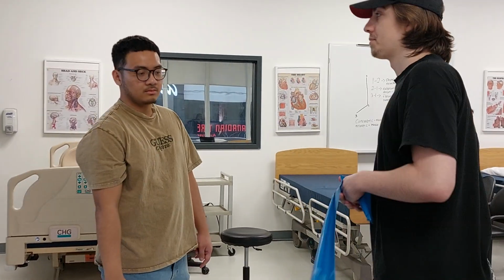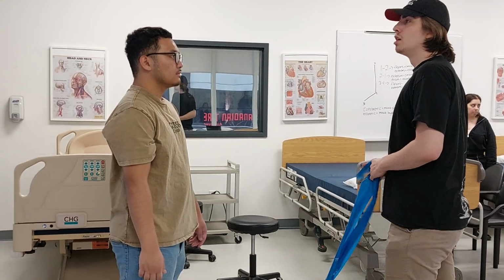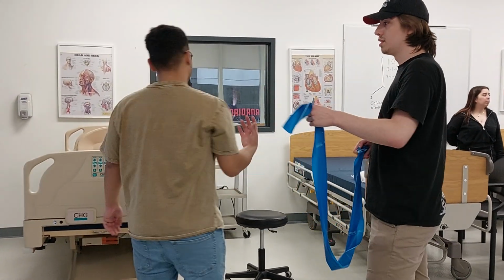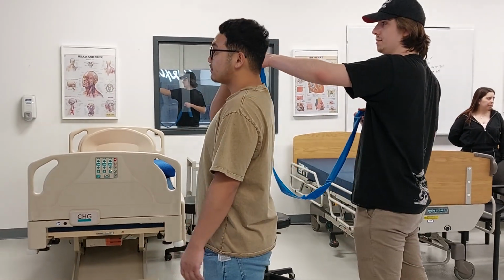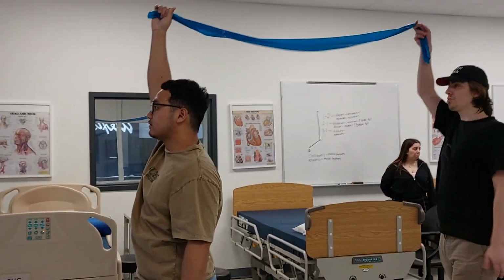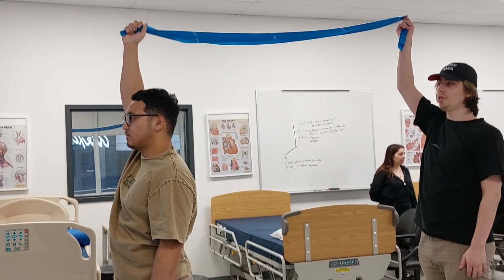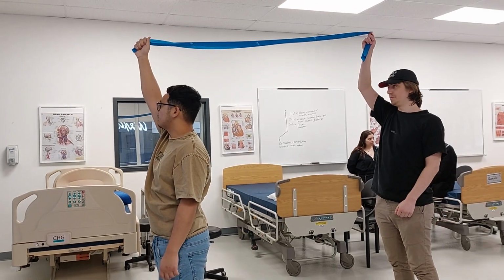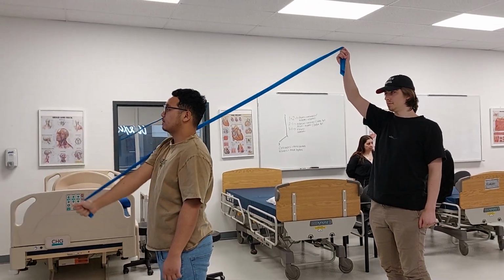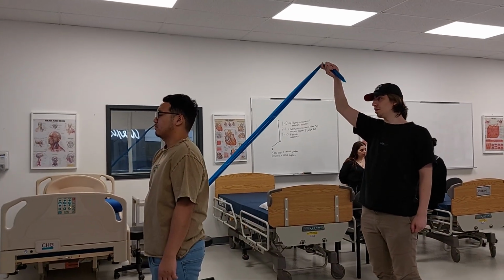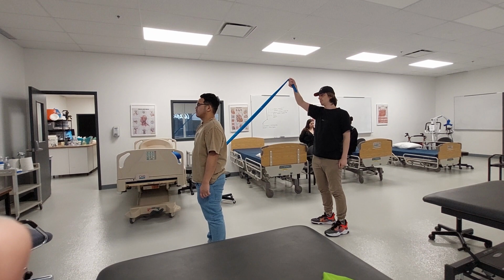Now we'll use the TheraBand. So we'll start, turn around, and I'll have you grab it over your head. Can you pull it up? Yeah, arm straight, and then I'll ask you to go all the way horizontal with the floor. So just pull it down to 1. And back up to position 2.